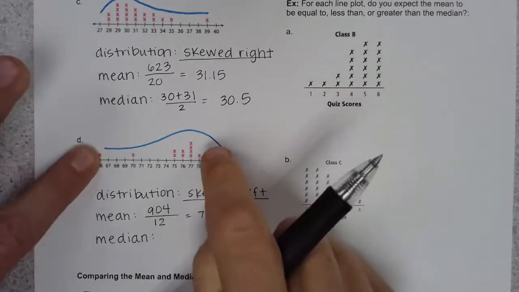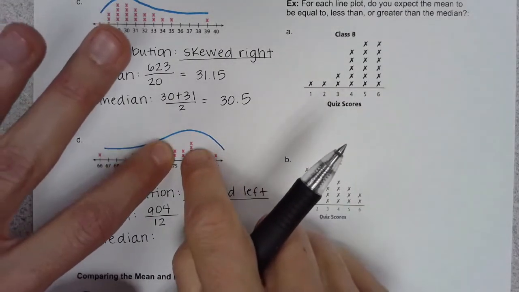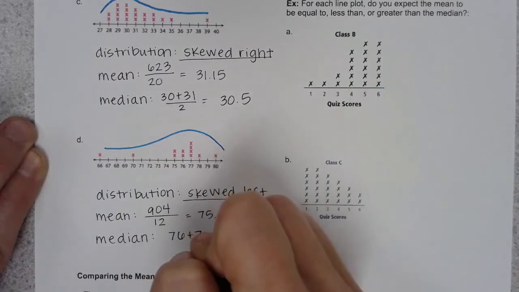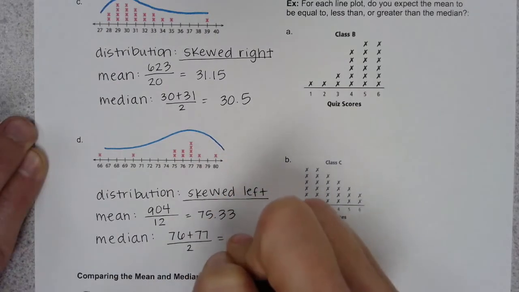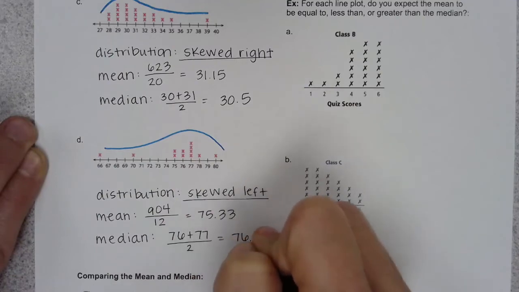And then for the median, 1 and 1, 1 and 1, 2 and 2, 1 and 1. So the median is between 76 and 77. And so when you add those up and divide by 2, you get 76.5.